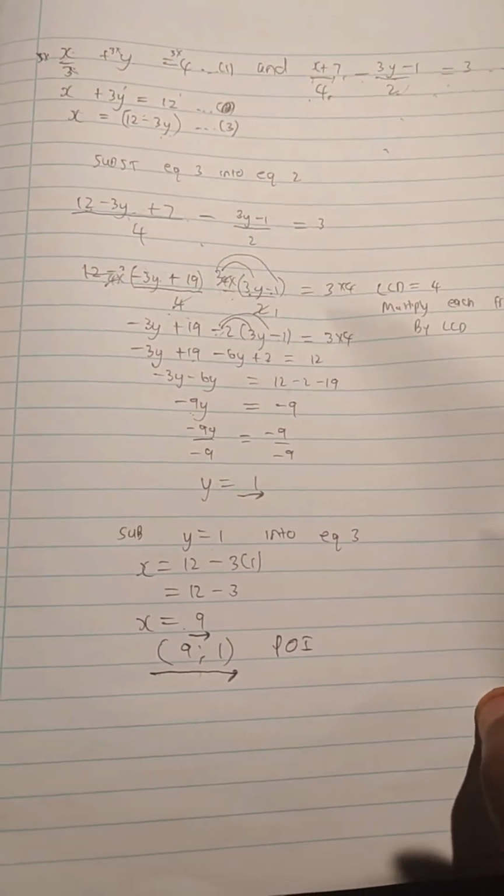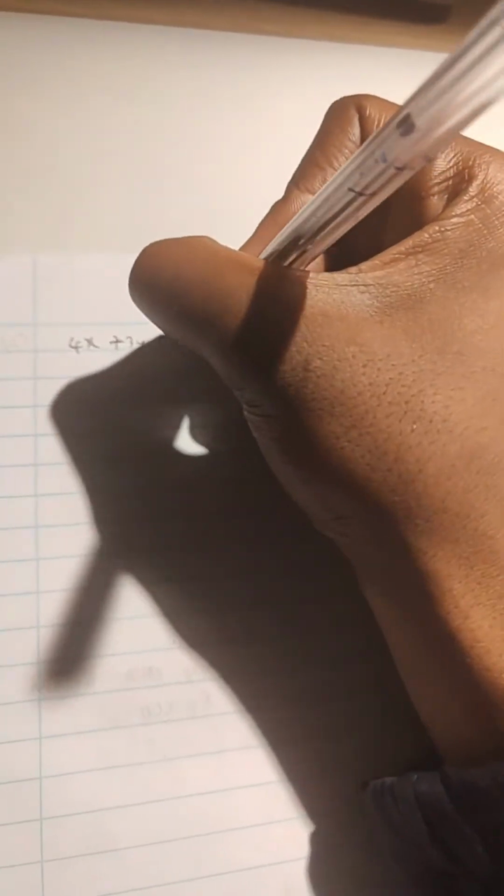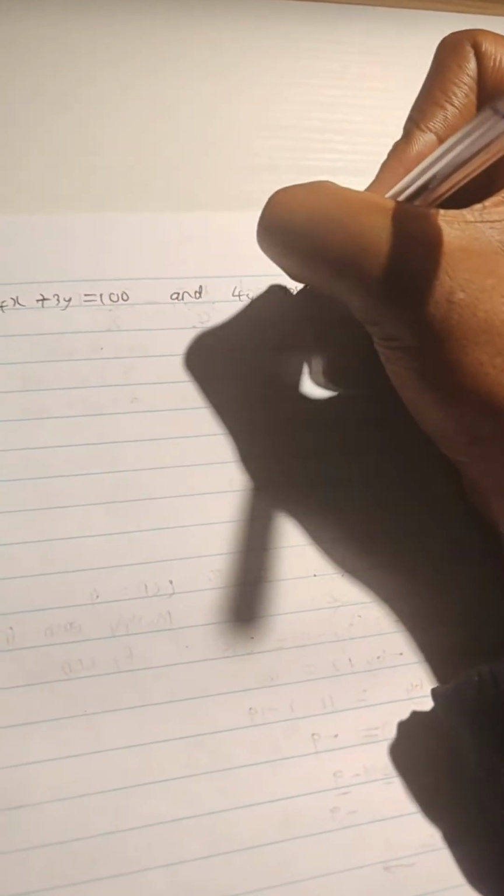Very nice and simple. Let's do one last one before I head out. One last one. 4x plus 3y is equal to 100, and 4y minus 9x is equal to 12.